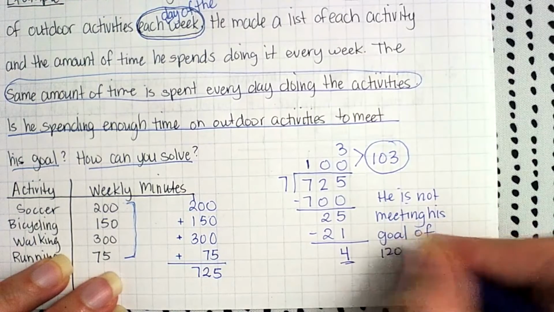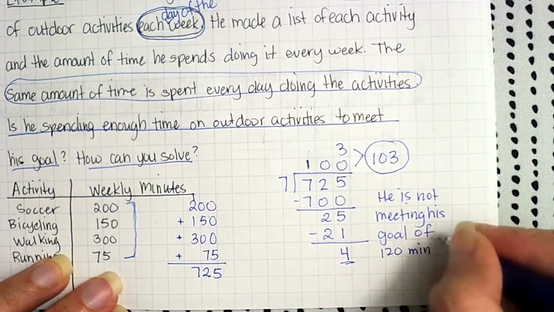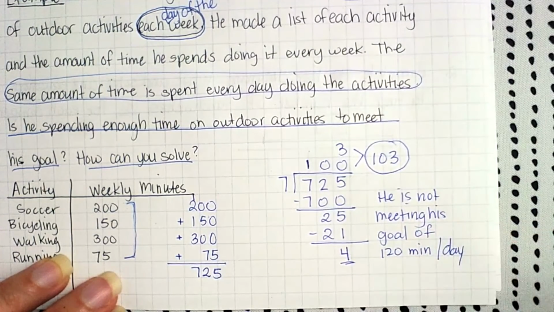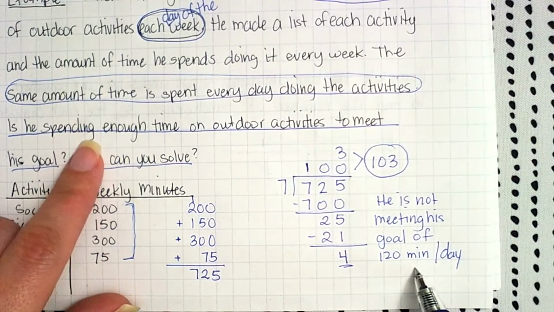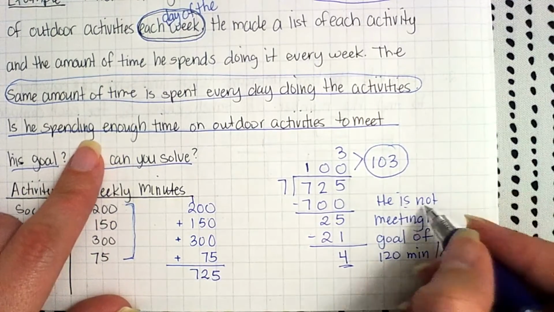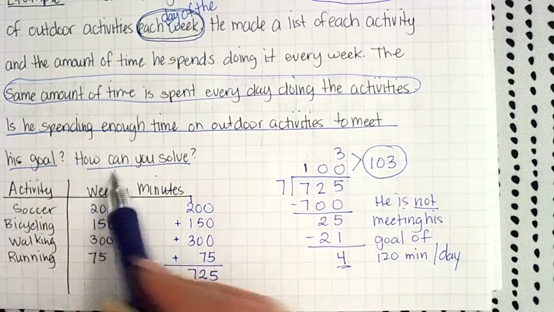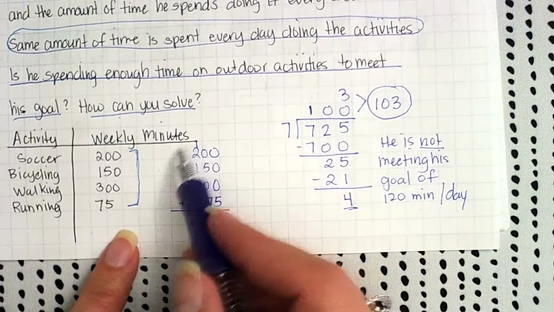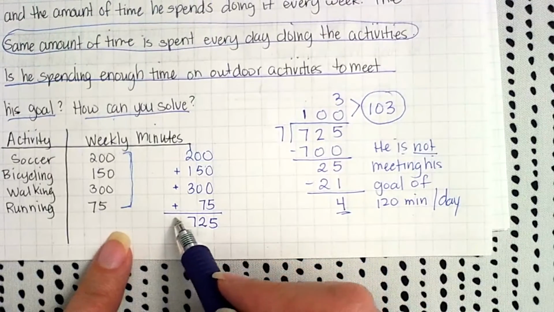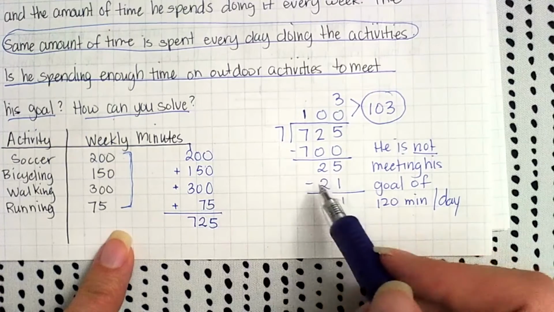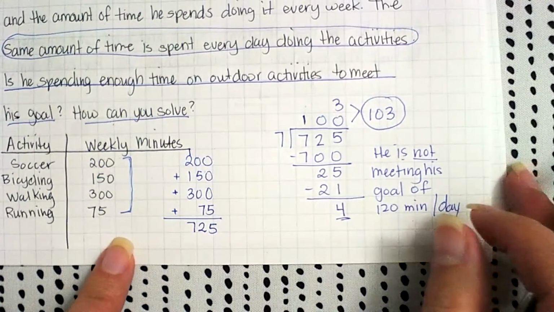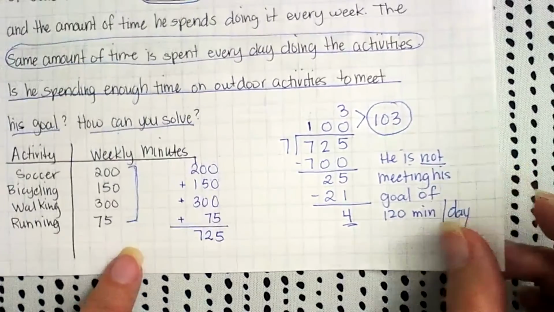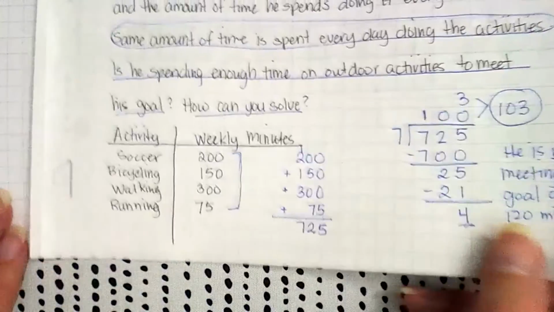Of 120 minutes per day. So I answered the question, is he spending enough time doing outdoor activities? No, he's not. How can you solve? So the first thing I did was I added all of the minutes he spends doing these activities. Then I divided it by 7 because I wanted to figure out how many minutes he's spending each day of that week doing those activities to see if it does meet his goal.